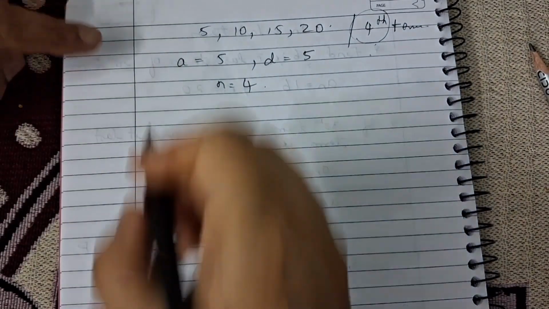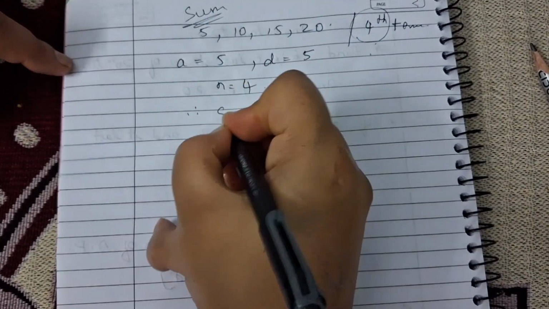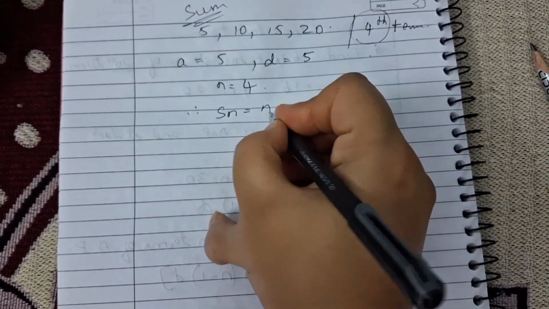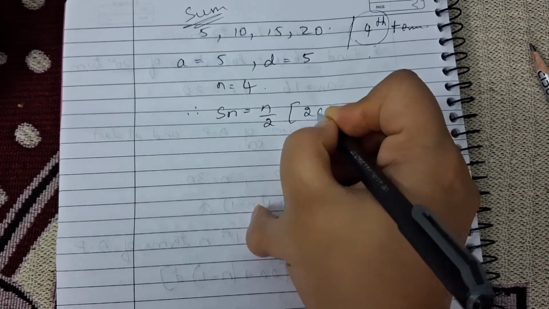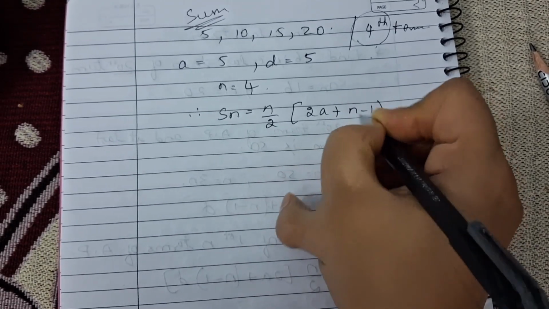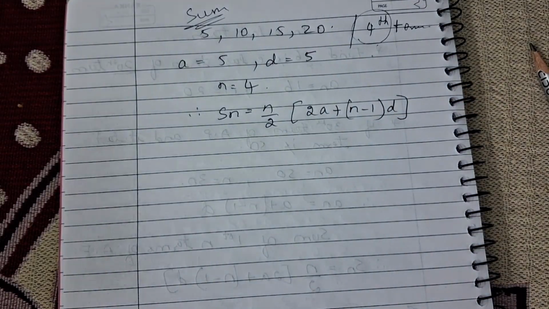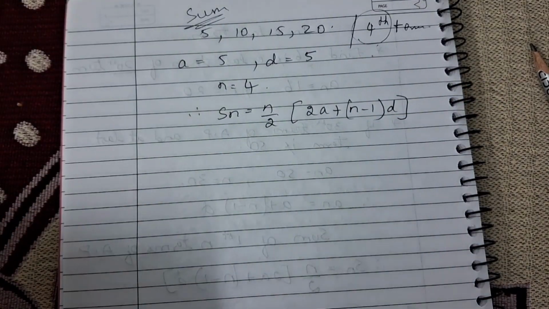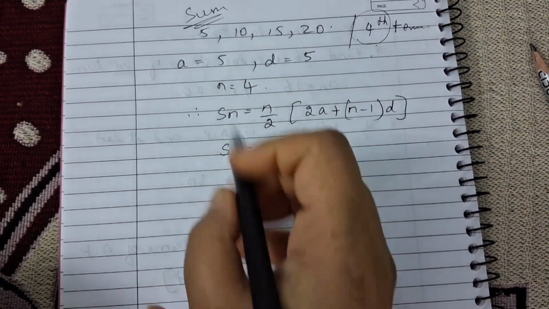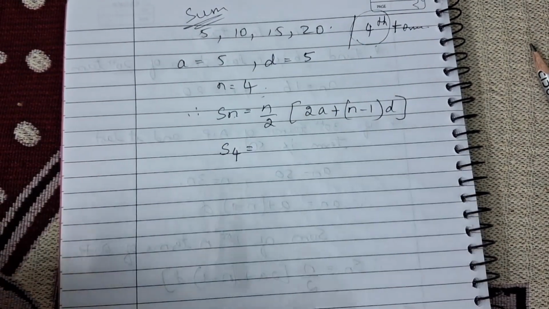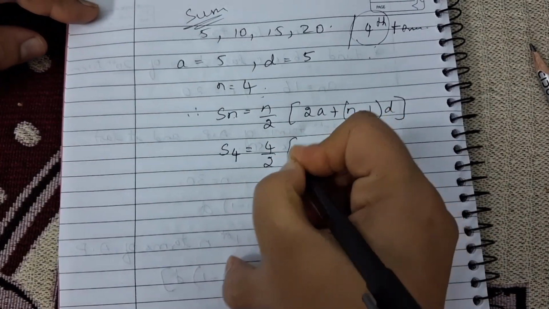The formula is Sn is equal to n by 2 into (2a plus (n minus 1) d). Here the n value is 4, so in place of n we write 4: S4 is 4 by 2.